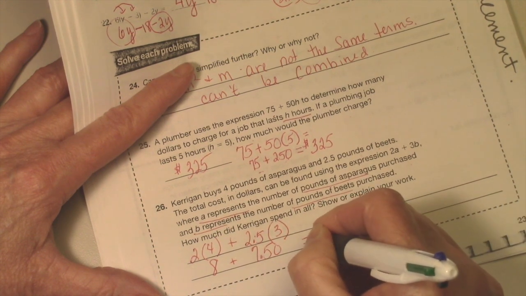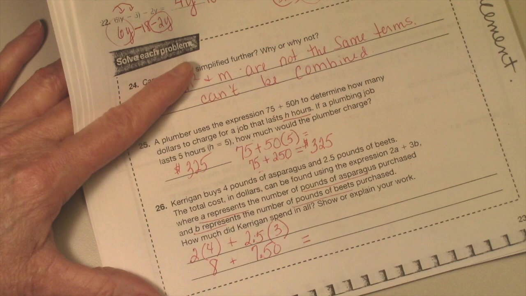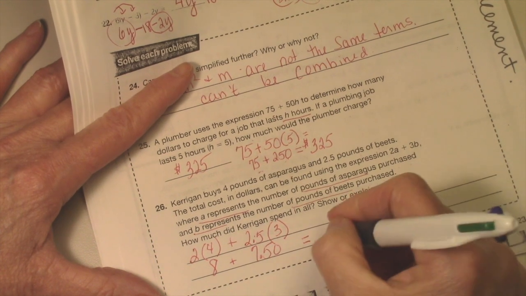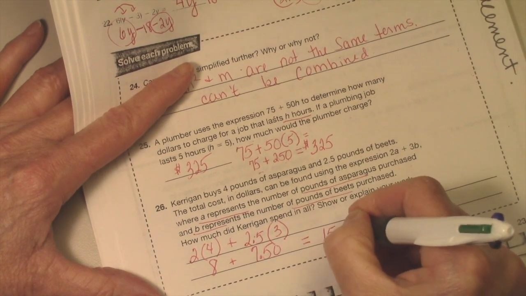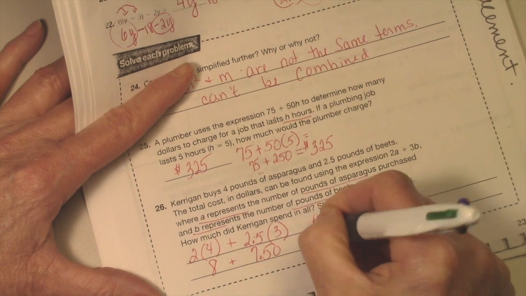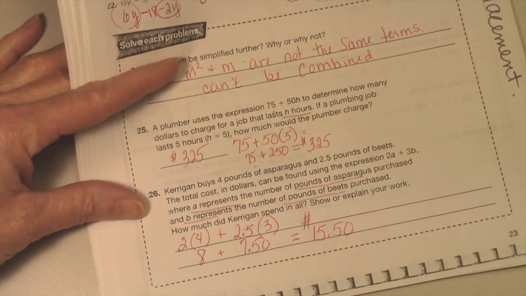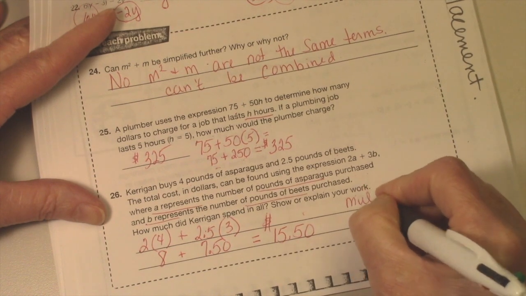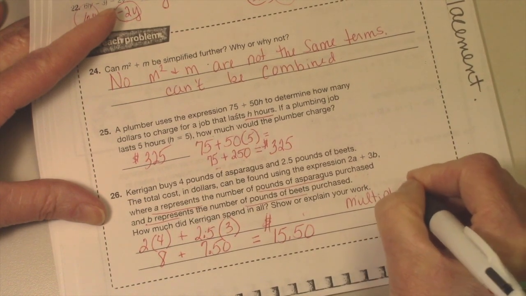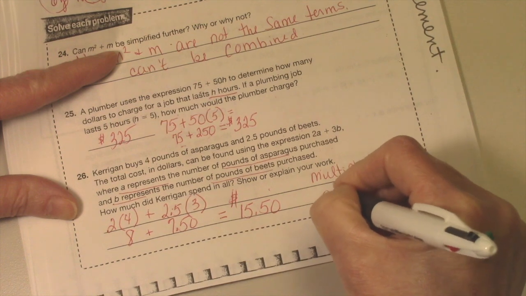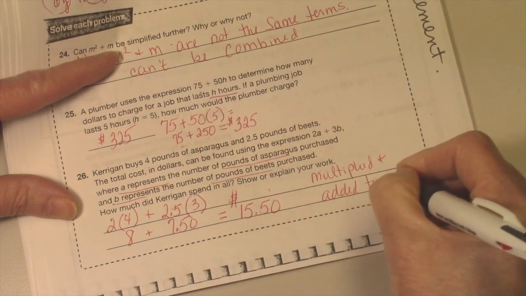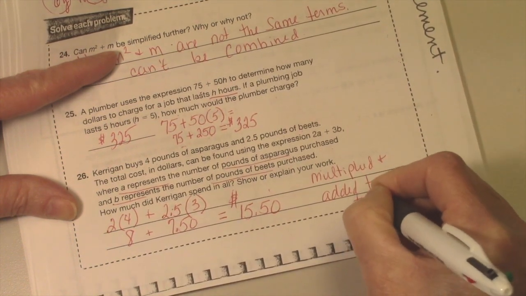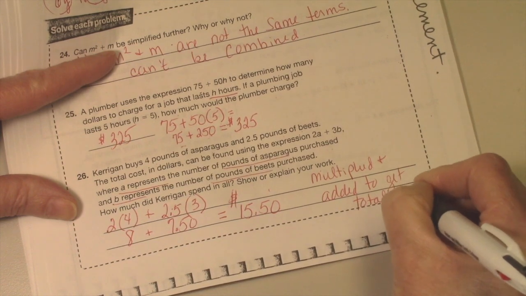Okay, and now I'm going to add it up. 8 plus 7.50 is what? $15.50. Okay? And you just basically multiply and add to get the total cost.